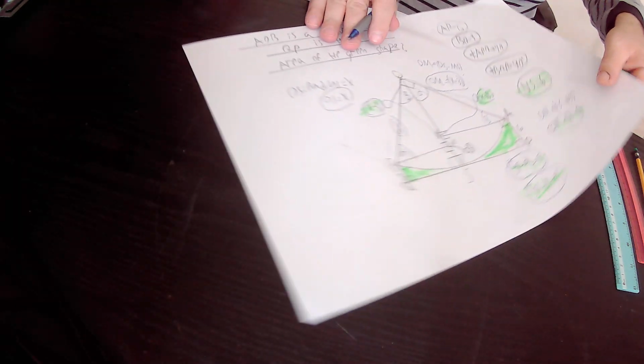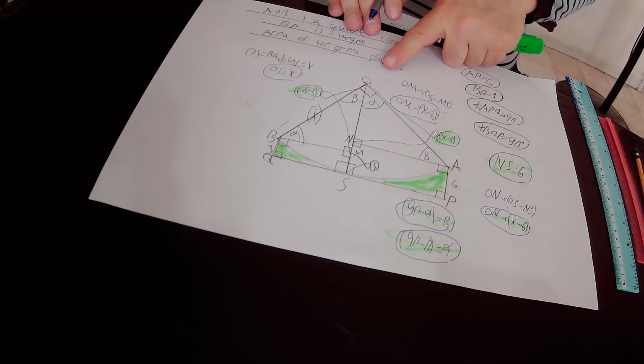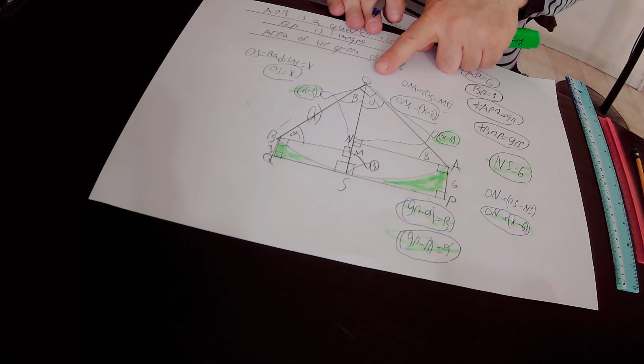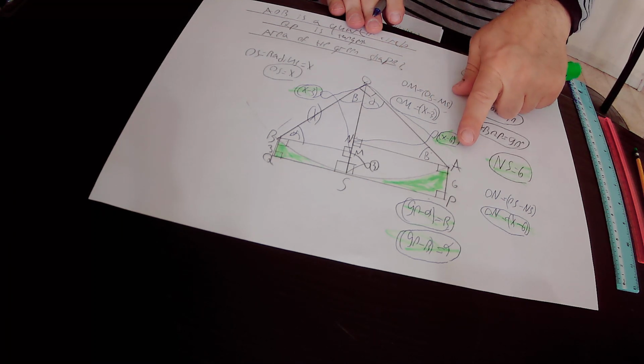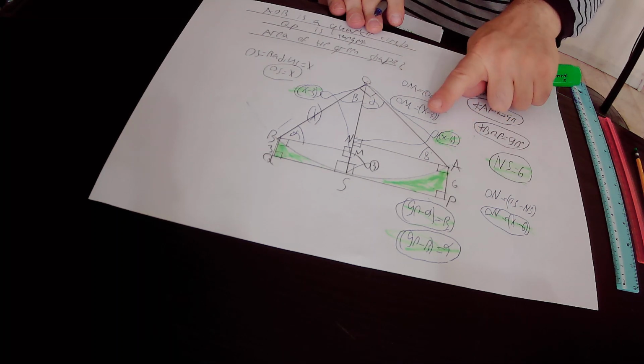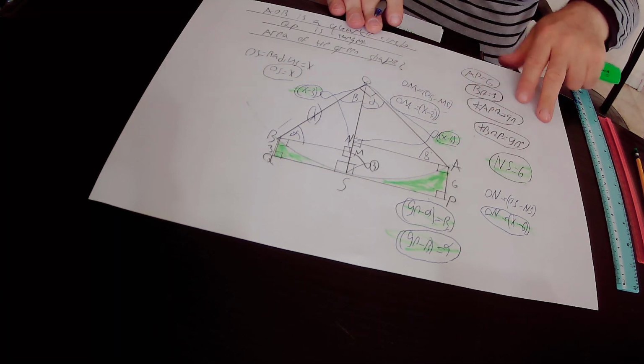What is the length of line segment OA? Again, line segment OA starts from point O, that is the center of the quarter circle, and ends at point A, that is a point on the quarter circle itself. Therefore, OA is also the radius of the quarter circle, that is equal to x.